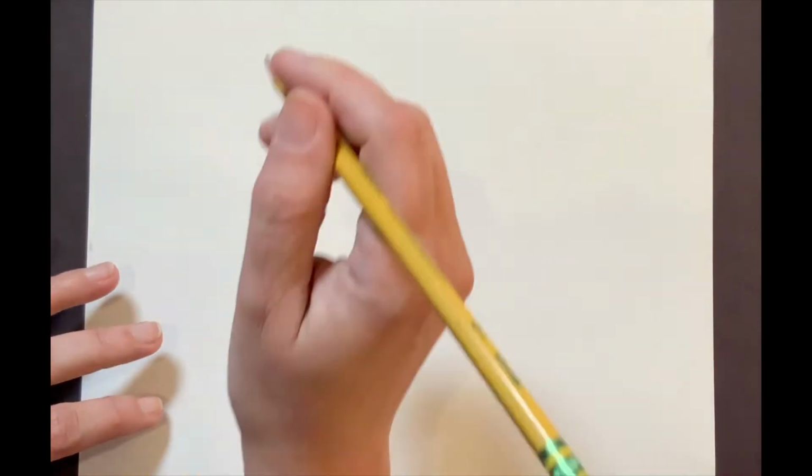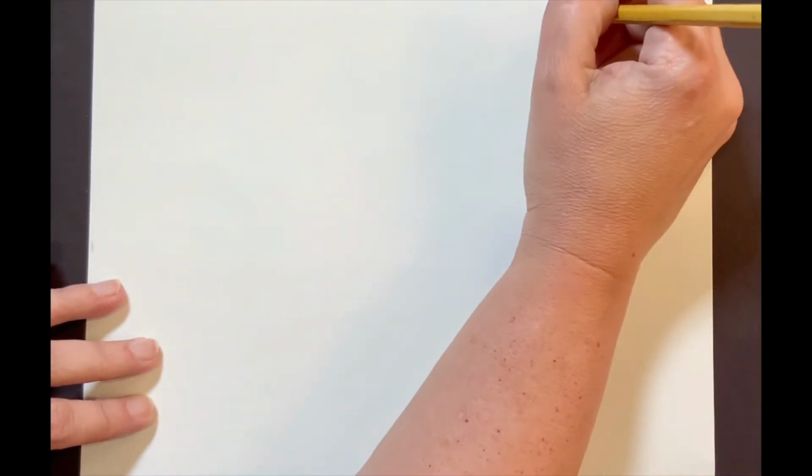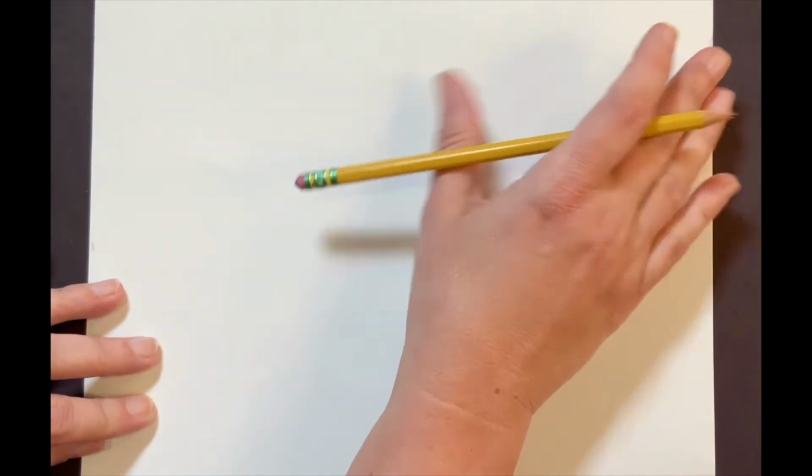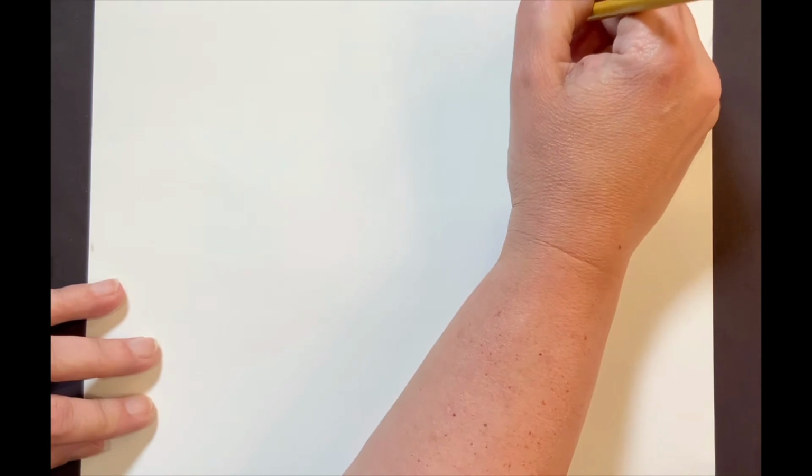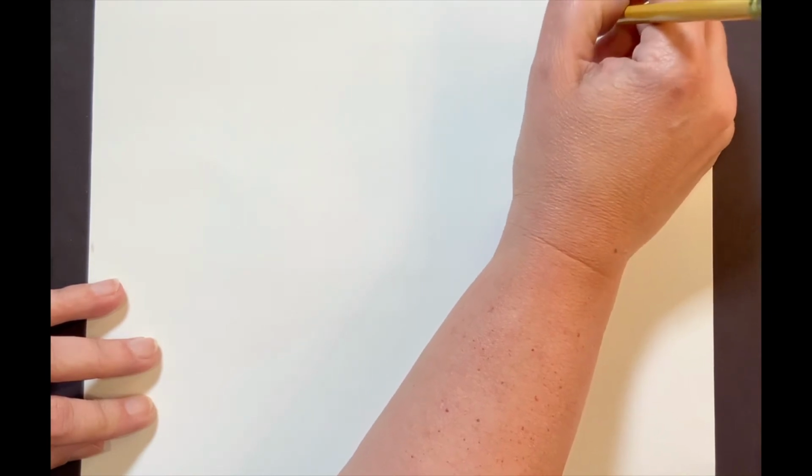All right, guys, so the first thing we're going to do is write your name on your piece of paper. Everybody has your paper out. Write your name on your paper. And I'm going to be doing mine, of course, in marker because you can't see it if I do it in pencil. So I'll do it that way.